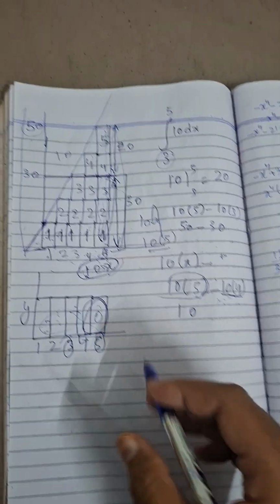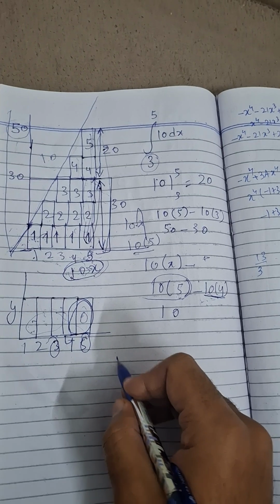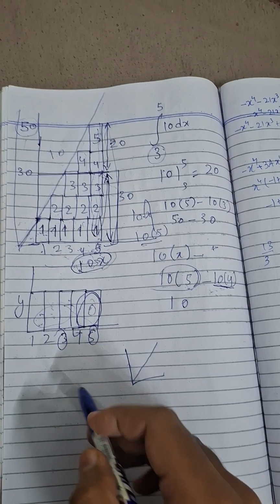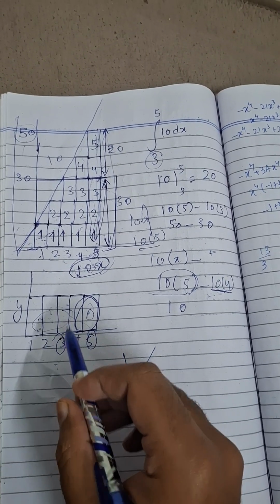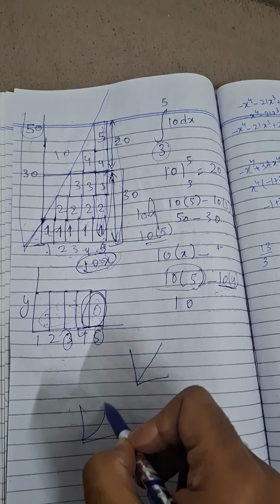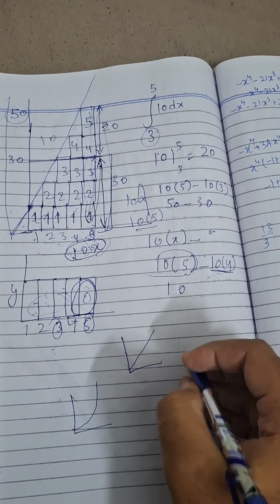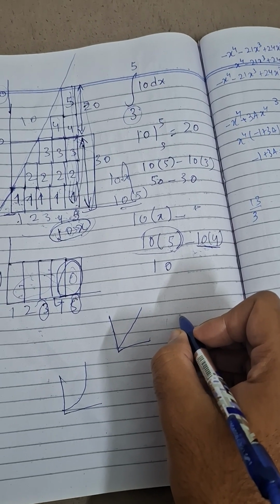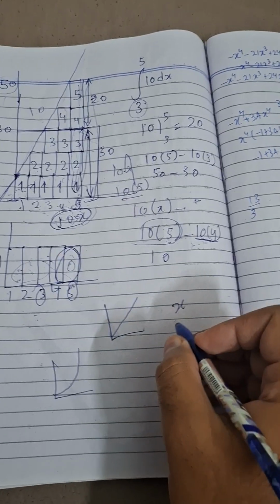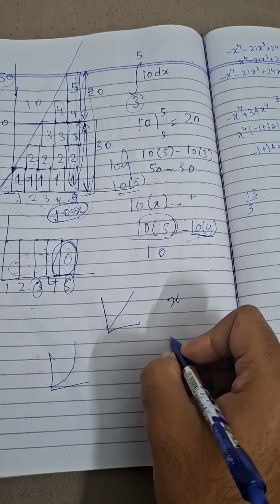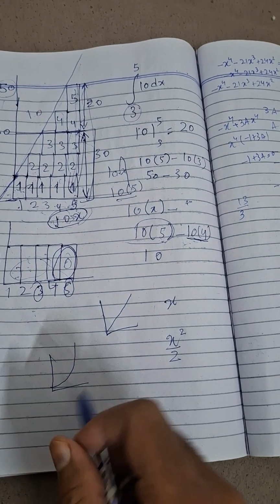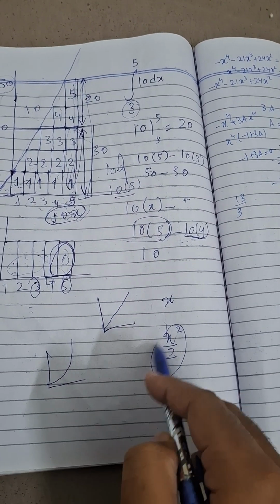This concept can be applied to anything. For example, we have a linear function, x, and our integration function will be x squared by 2. We get a quadratic function.